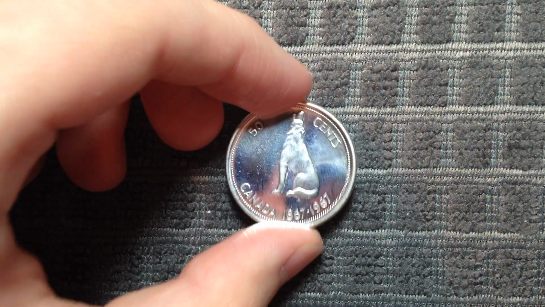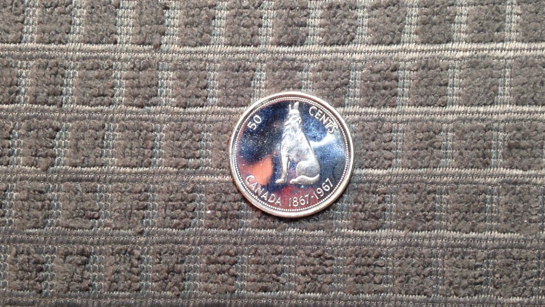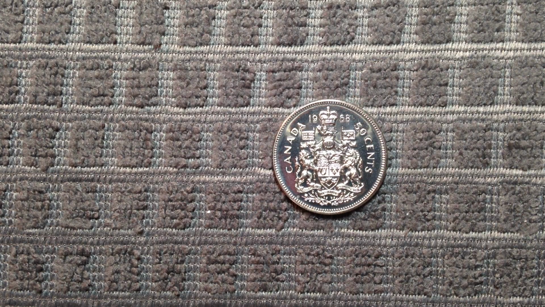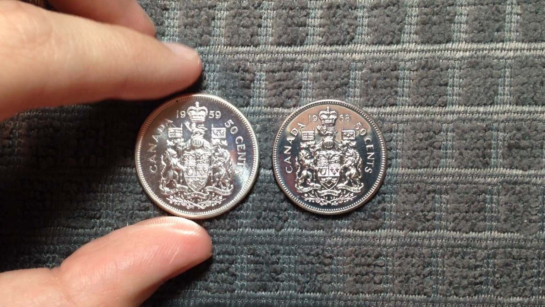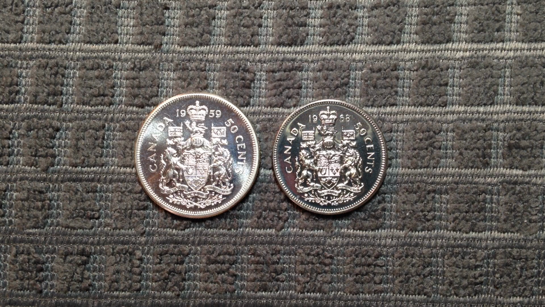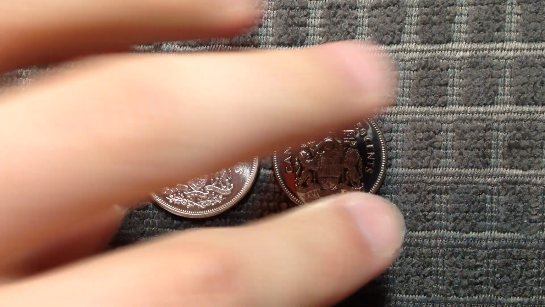In 1967, all Canadian coins had special reverses to commemorate the Canadian centennial. The 50-cent coin featured a howling timber wolf, designed by renowned Canadian artist Alex Colville. In 1968, the coat of arms design resumed, but the composition was changed from 80% silver to pure nickel, and the weight and diameter were decreased significantly. This design would remain until 1990.